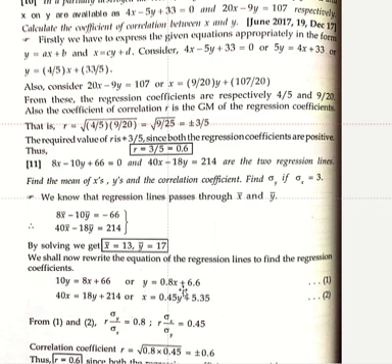Here compare these equations with the equation of the regression lines. This is y minus y bar is equal to r into sigma y divided by sigma x. Therefore r into sigma y divided by sigma x is equal to 0.8. This is the coefficient of the regression line. And this is in the form of x minus x bar is equal to r into sigma x divided by sigma y into y minus y bar. Therefore r into sigma x divided by sigma y is equal to 0.45. Therefore these two are the regression coefficients.